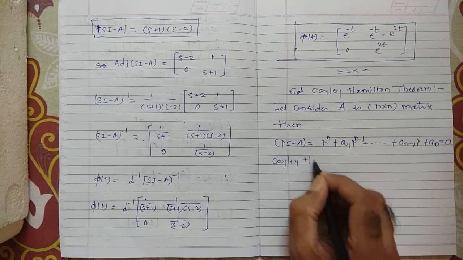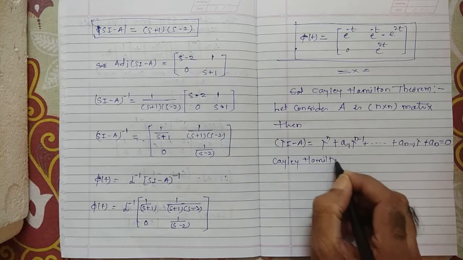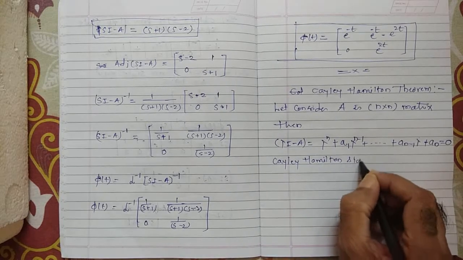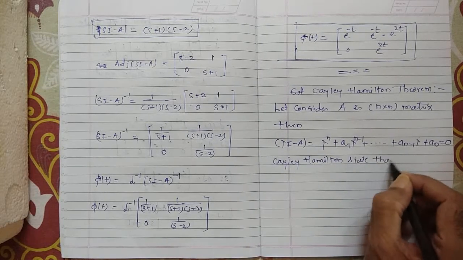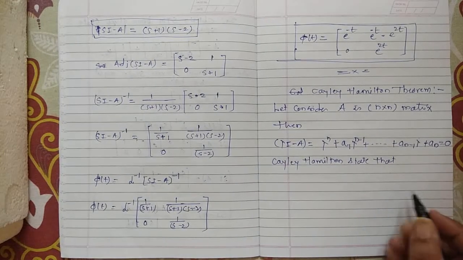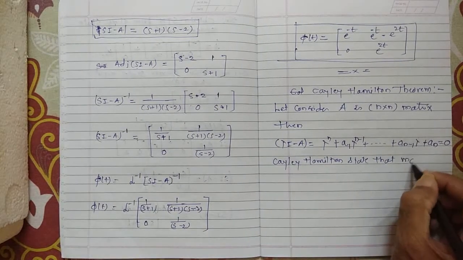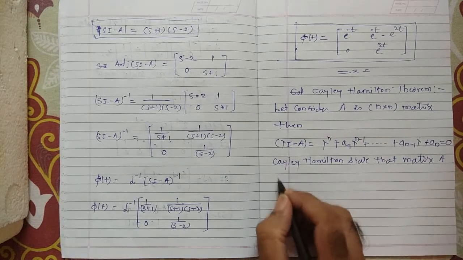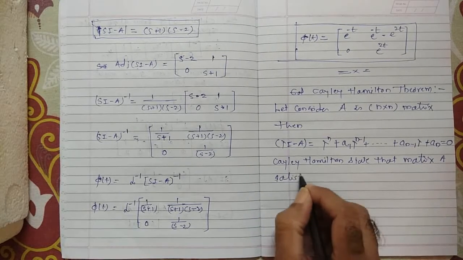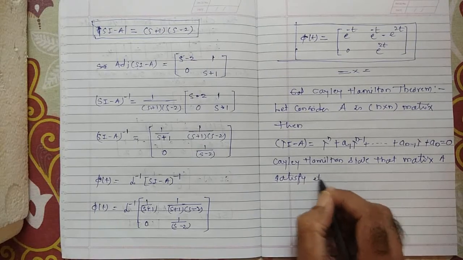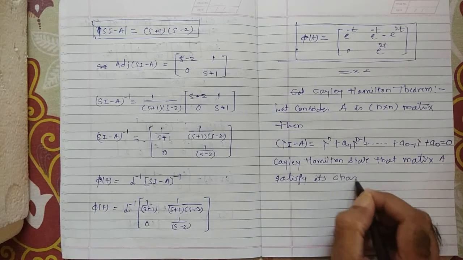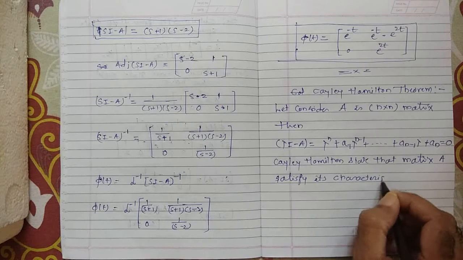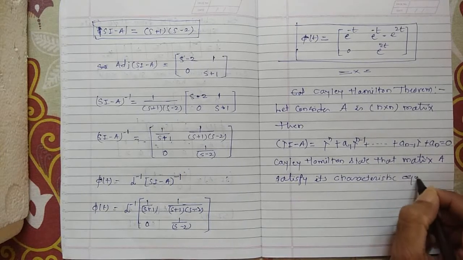Cayley-Hamilton theorem states that a matrix A satisfies its characteristic equation.